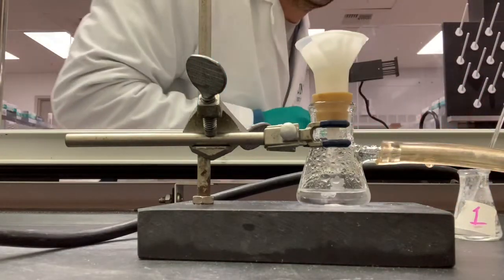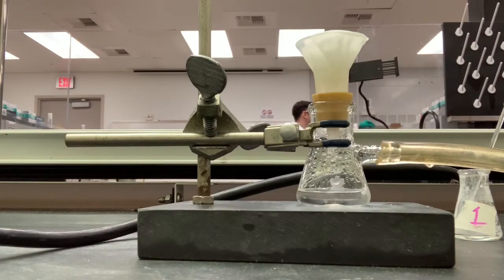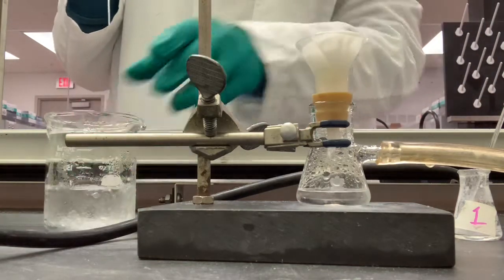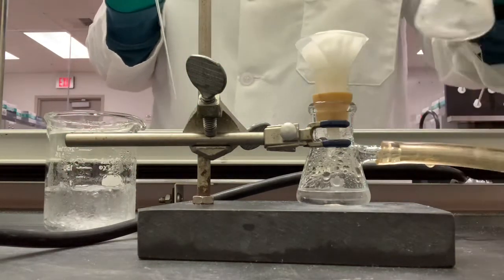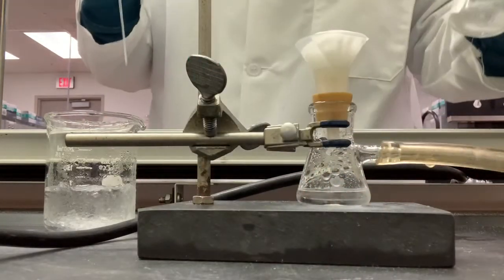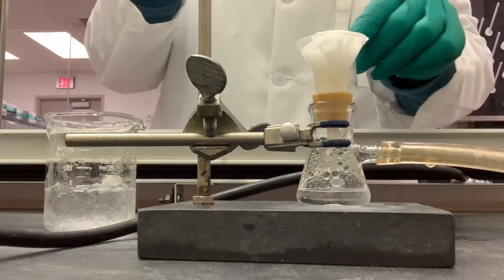I'm going to get my ice water. And as we can tell right now, there's still a lot of solid left in here. So I'm going to try and use the additional ice water to transfer the rest to maximize my yield.